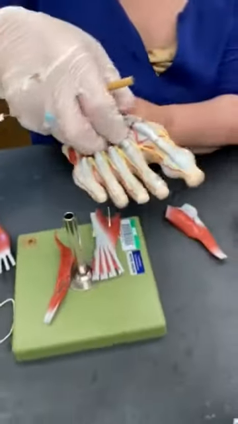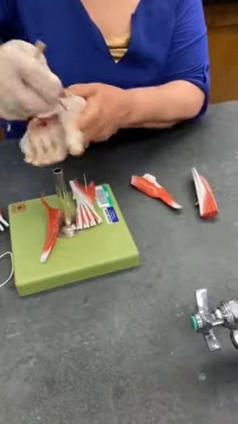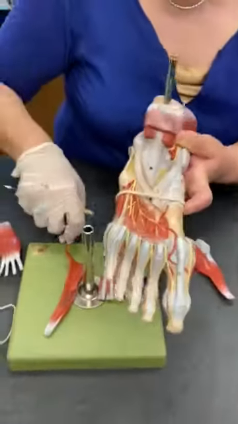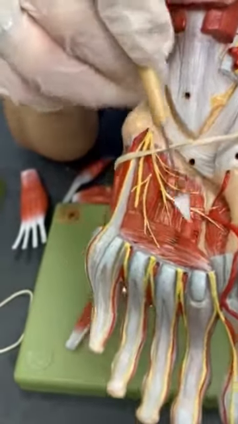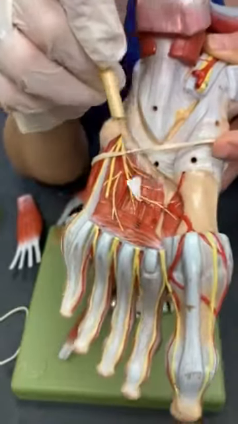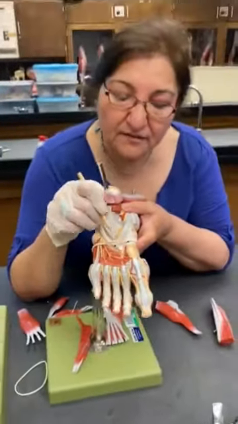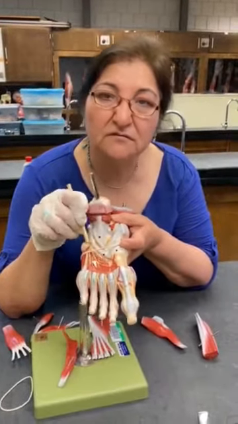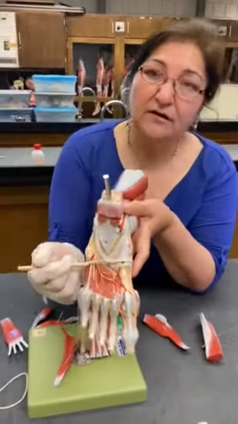And underneath, if I take that brevis off, see the interosseous? This muscle is located between the metatarsal bones. That's called interosseous. Os means bone, inter means between two bones. That's why they call it plantar, under your foot.